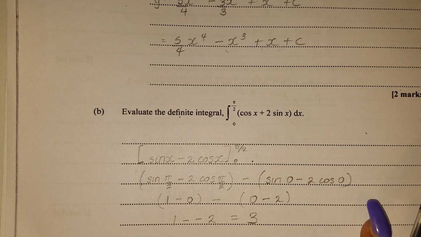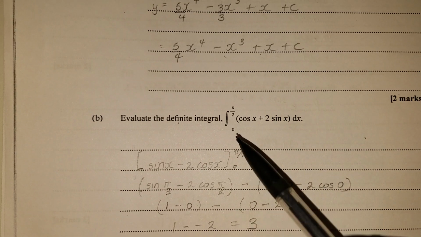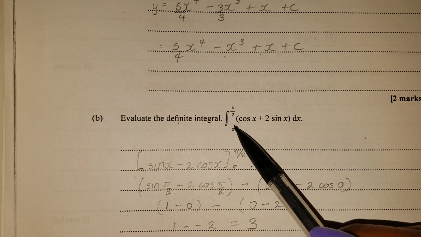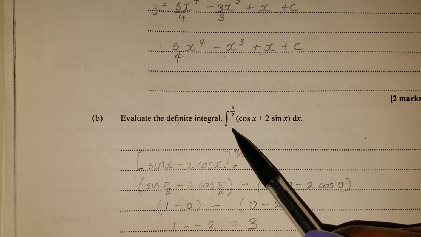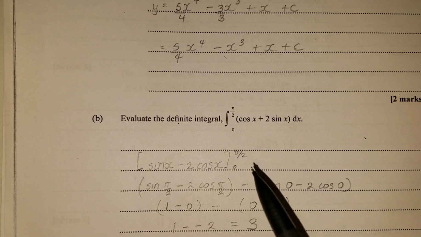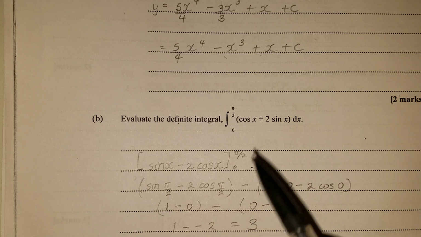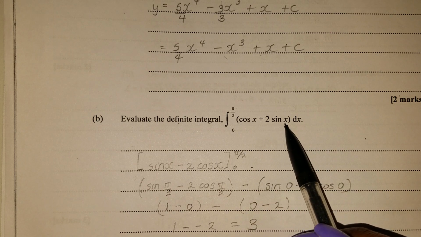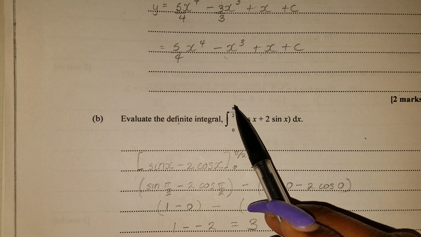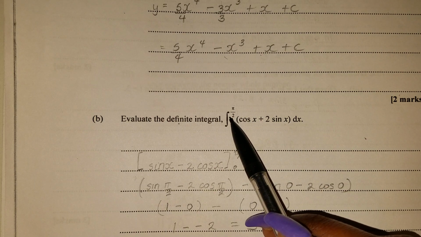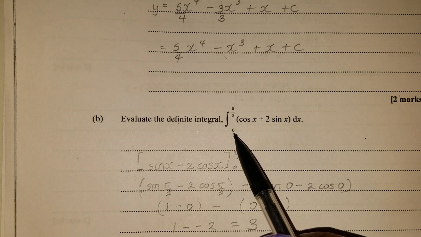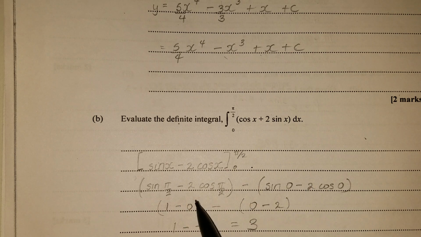In this question, this is a definite integral because we have a lower and an upper limit. So the rule is we will integrate the function, and whatever answer we get, we'll first plug the upper limit inside, and then the lower limit in the next bracket, and subtract both answers.